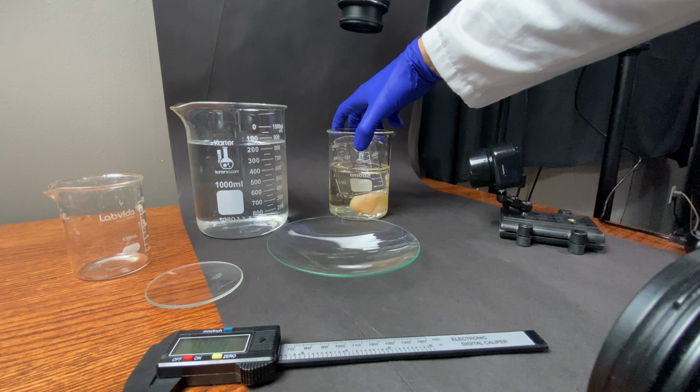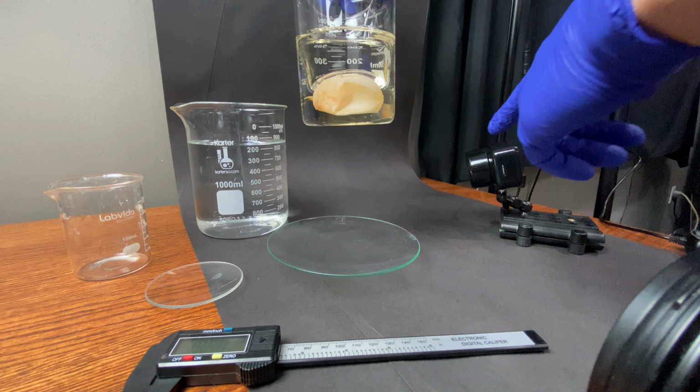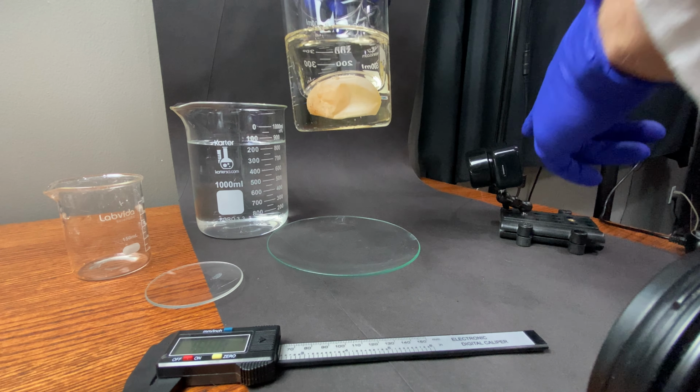So it's been a couple of days, and luckily with this camera over here, I can actually see the time lapse as it's recording. And I can see that the water stopped coming out of the egg, and so it's probably as desiccated as it's going to be.